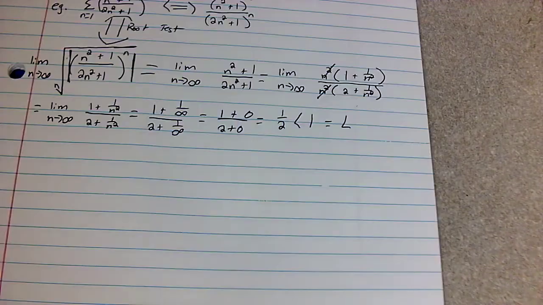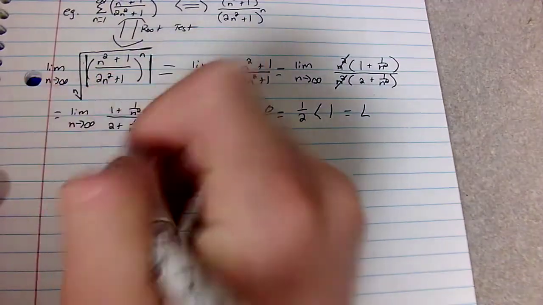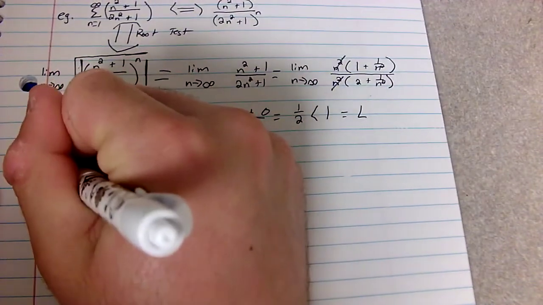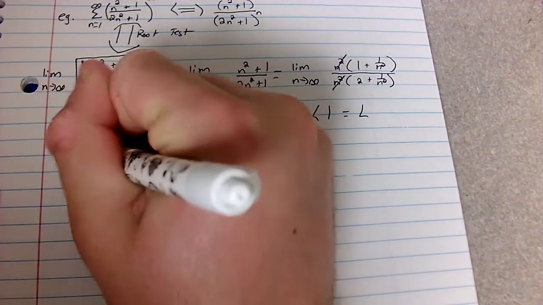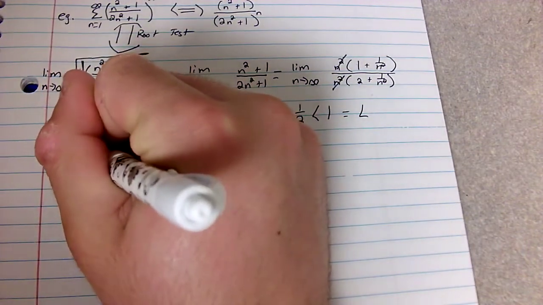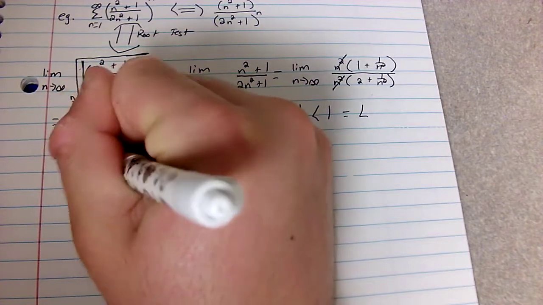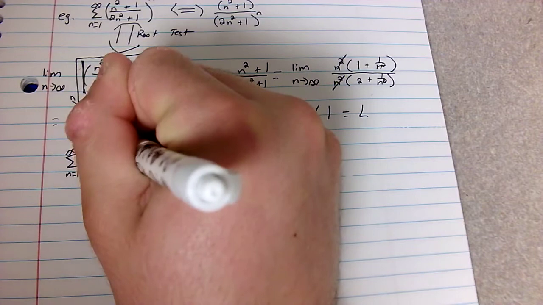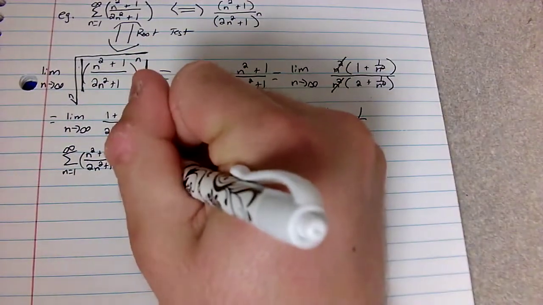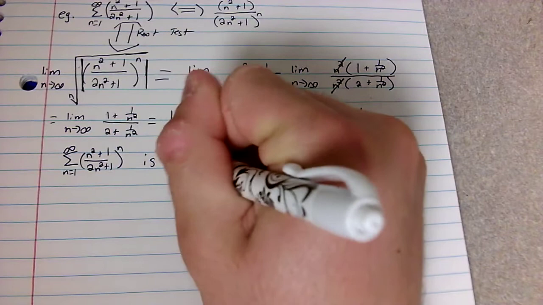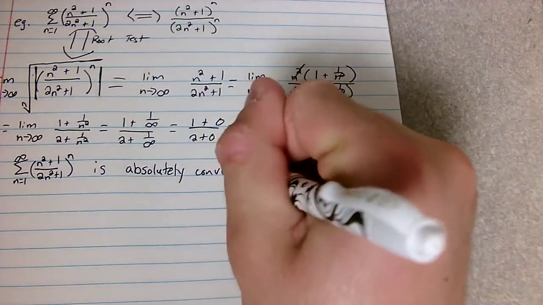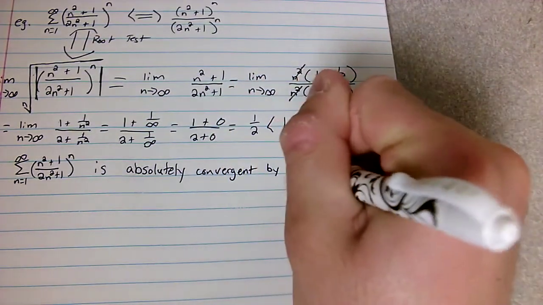Okay, so from this, we can say, therefore, our series of n squared plus 1 over 2n squared plus 1 to the nth power, well, we can say that this series is absolutely convergent by the root test.